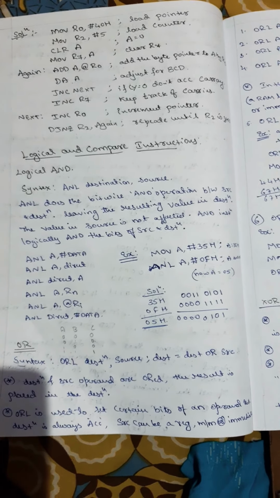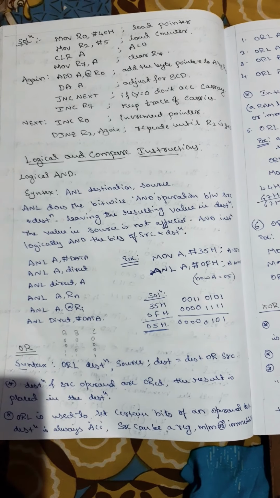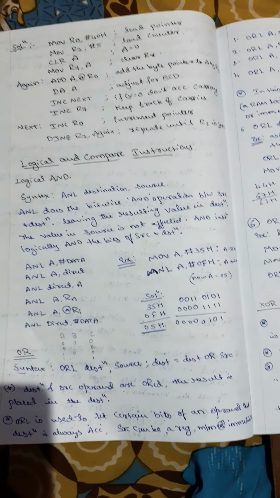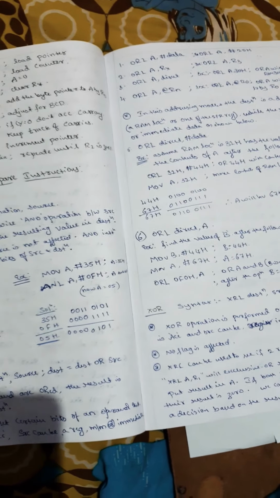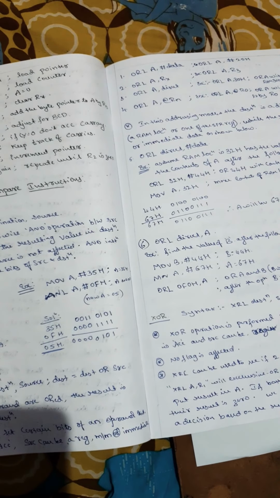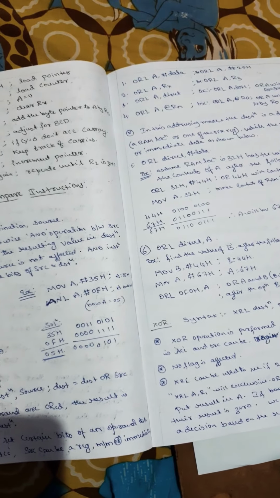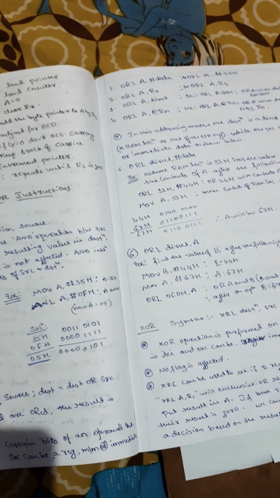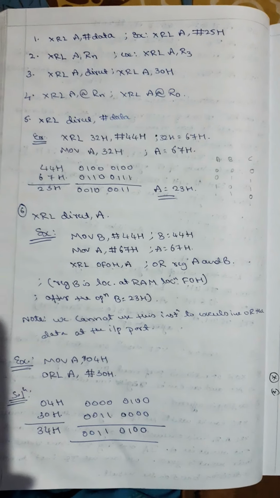And in the OR instruction, that is the logical OR instruction, the syntax is ORL destination comma source, in which the destination byte should always be your accumulator and the source byte can be four different addressing modes, that is immediate, direct, indirect and the register addressing mode.